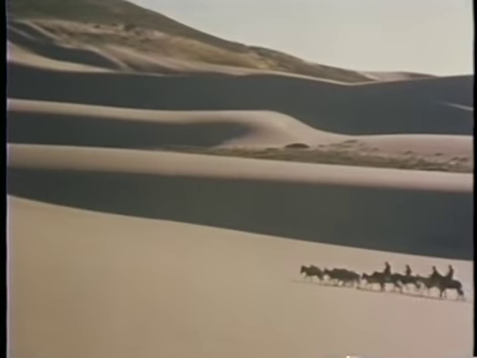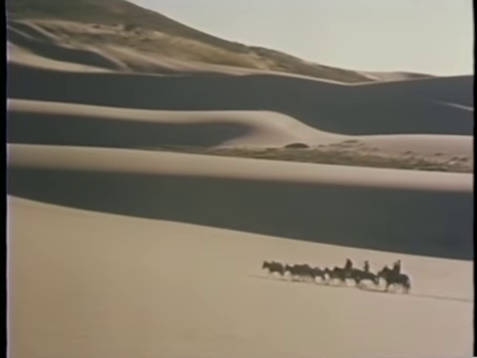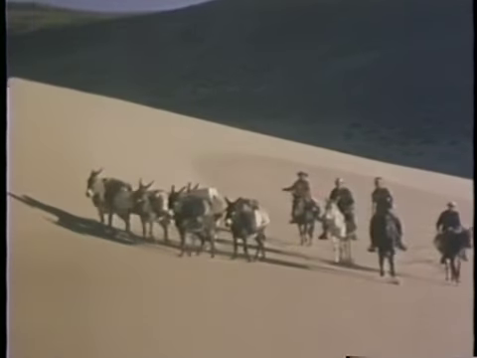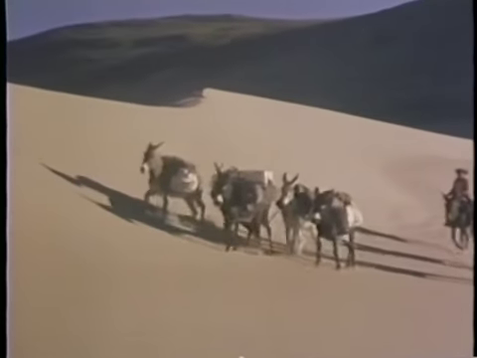Today, the horses have diversified still further. There are zebras, wild horses, donkeys, mules, and the whole range of breeds of domesticated horses.